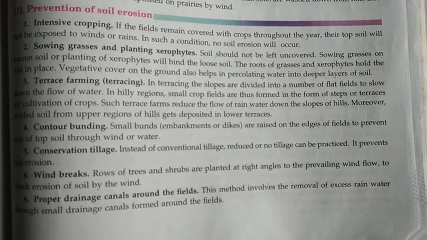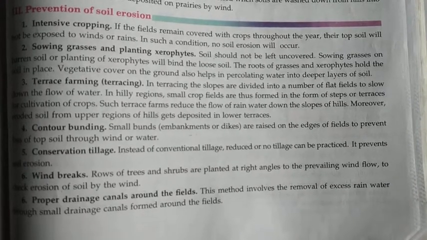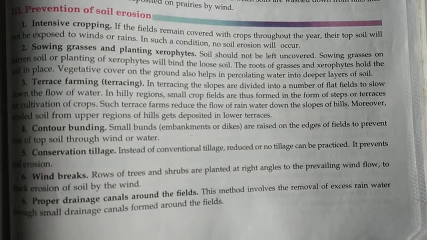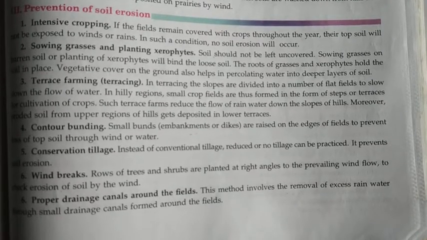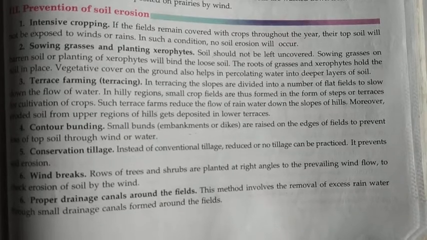If you have any other points which will save or conserve the soil from erosion, list them out and write them down in your fair book.